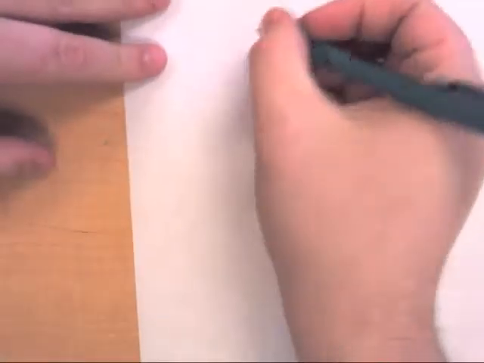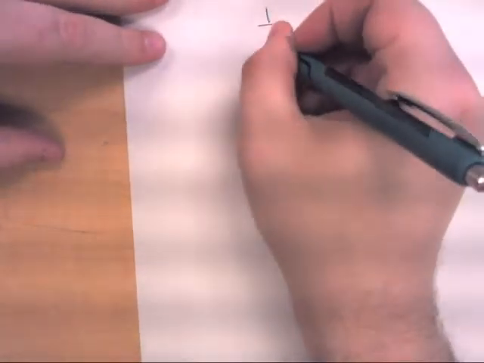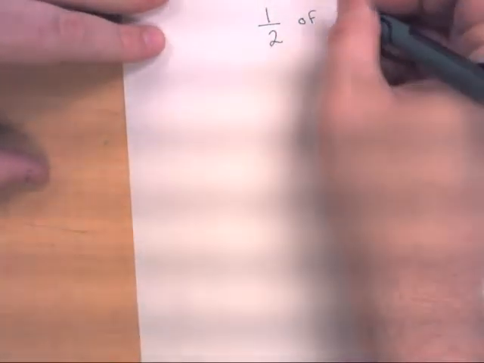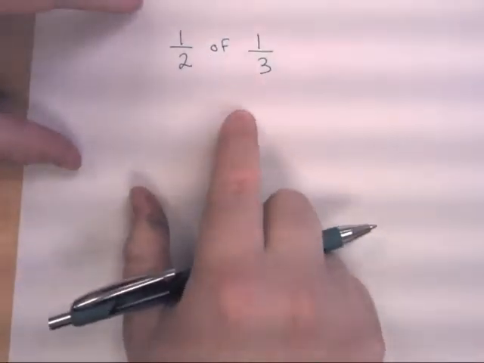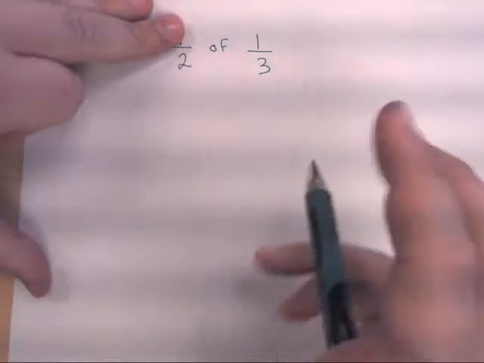So often when I first go over fraction multiplication, I have them think about it in terms of something like this. What would 1/2 of 1/3 be?